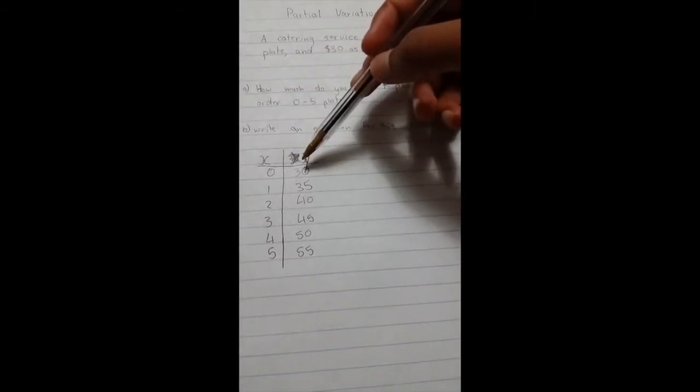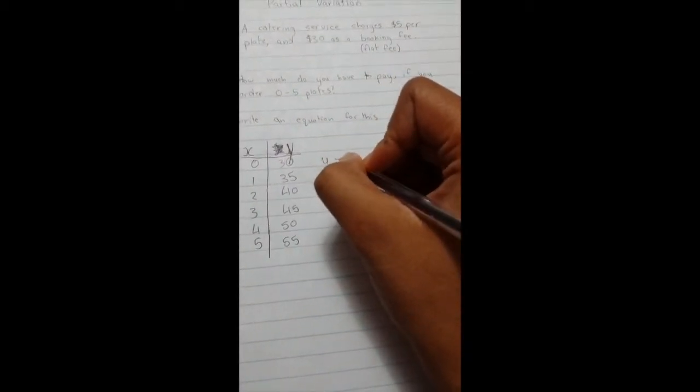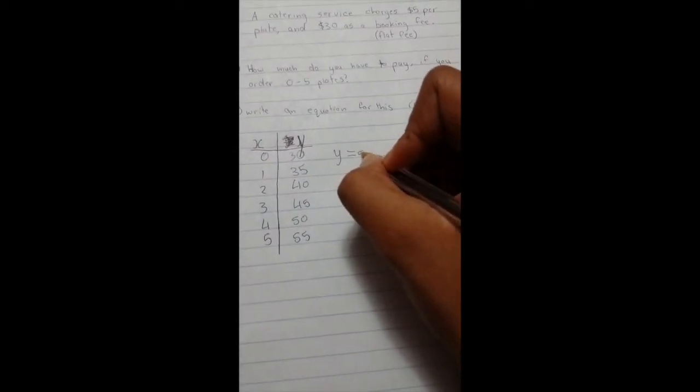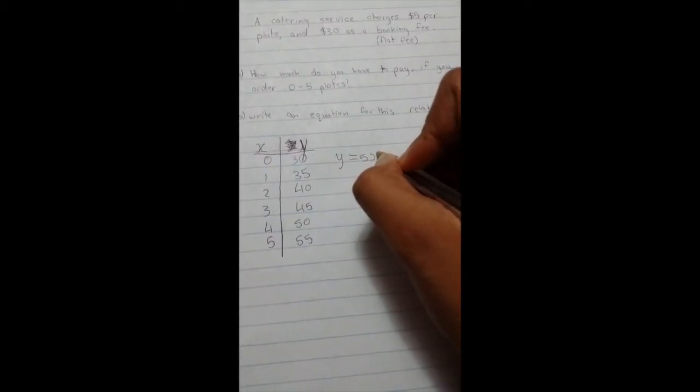We already can tell that this is a partial variation because if we were to graph this, the line wouldn't start at the origin. So the equation would be the total cost equals $5 times each plate plus $30, which is the booking fee.